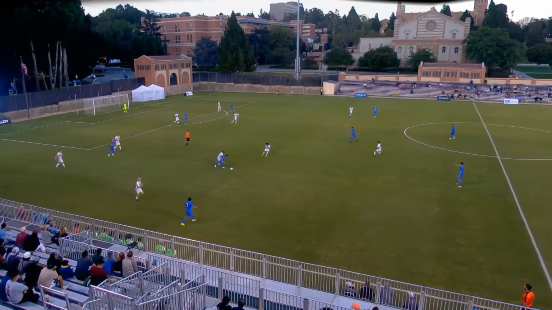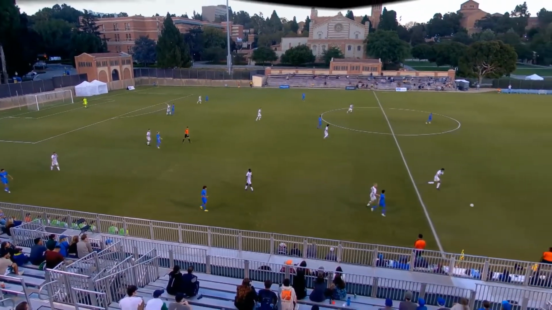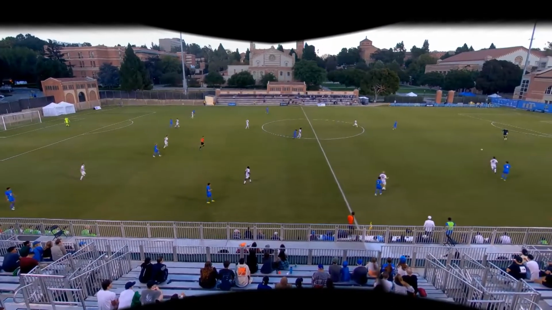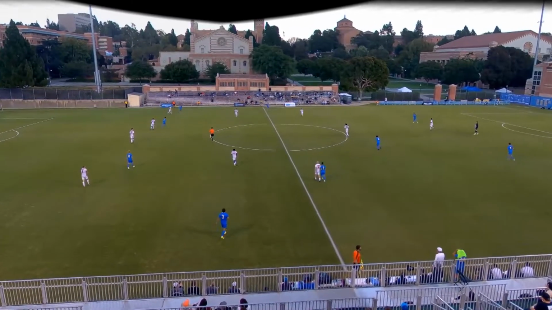Rolls it on back for Sosa, Canua right on his tail. Sosa running away. Now Q picks him up. Sosa still backtracking. Finds Grossi, who has to left foot it all the way back for Crockford here, 10 feet in front of his own 18.